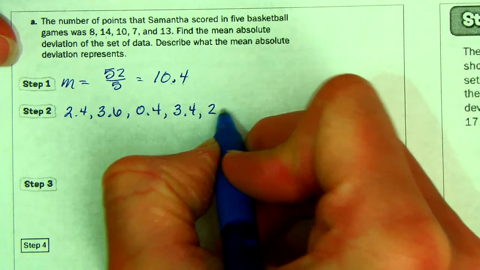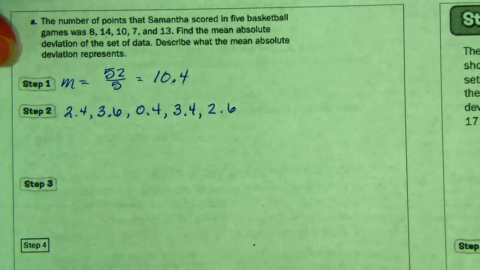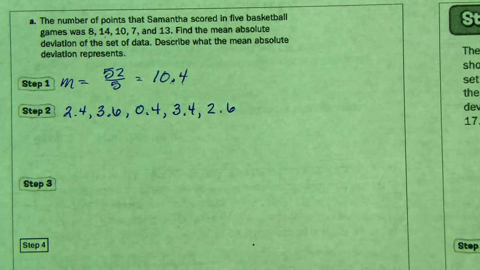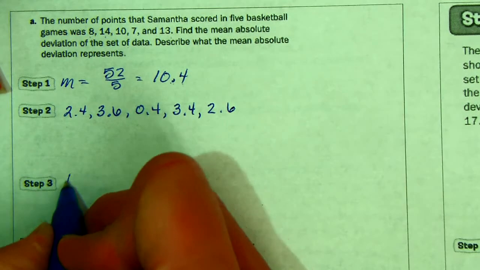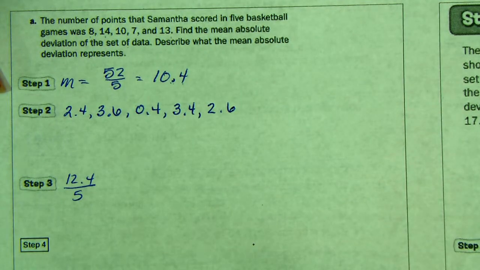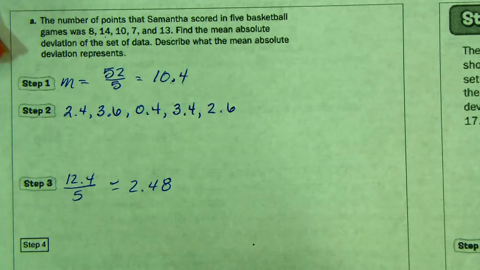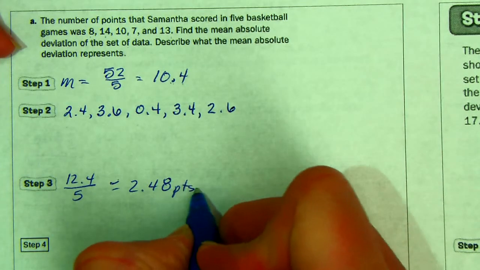Now I'm going to add those all up. So I've got 2.4 plus 3.6 plus 0.4 plus 3.4 plus 2.6 gives me 12.4 divided by 5, which is 2.48. Now, that's points. That's the average distance that each total is from the mean.